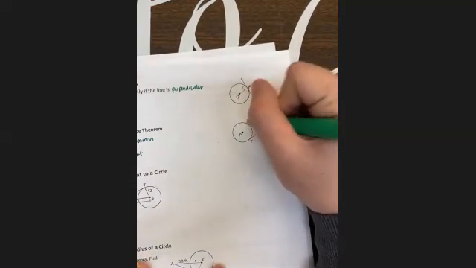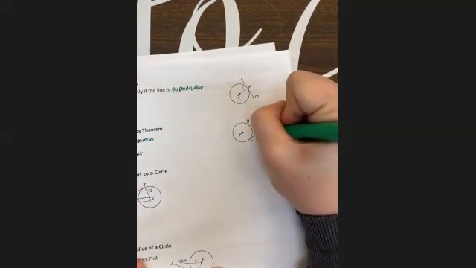If you can see this circle over here, both of these are tangent because each only touches in one place. They are congruent. So if they are both tangent segments, then they are congruent.